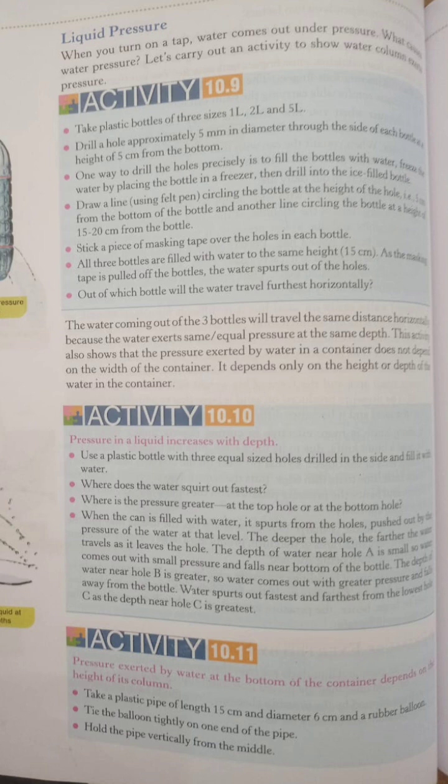Next is the pressure exerted by gases. Before that we have to understand atmospheric pressure. Atmospheric pressure basically means all the gases which surround the Earth constitute our atmosphere, and all of them exert pressure on us, right? That pressure which is exerted by the atmospheric content, the gases present in the atmosphere, is called atmospheric pressure, right?